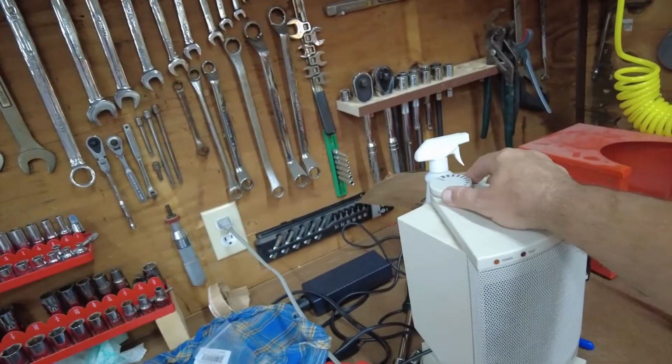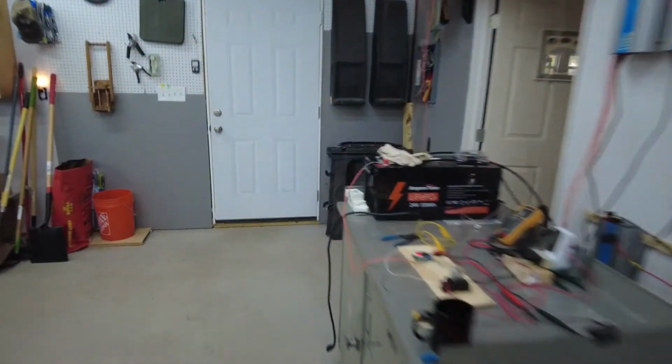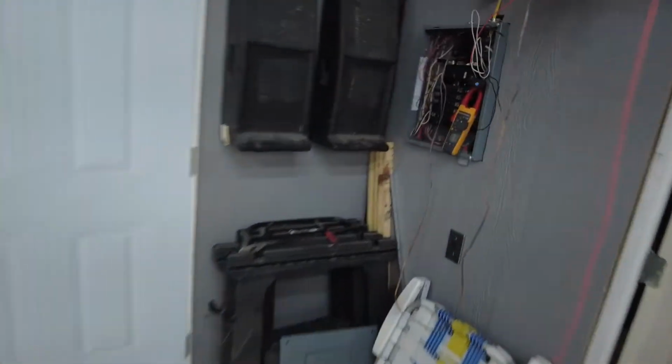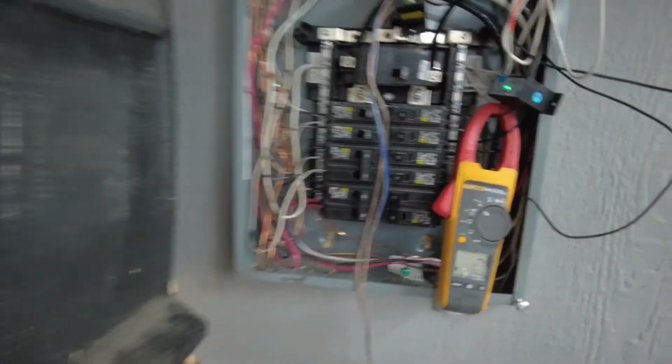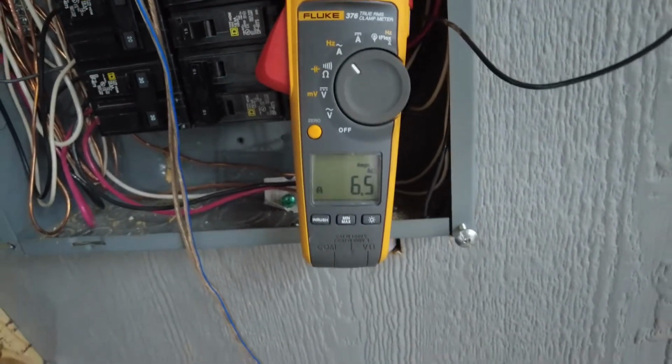So let's turn this one on. Just turn on medium. And we're drawing 6.5. Well, let's make that trip, okay, because I have it set at 10.